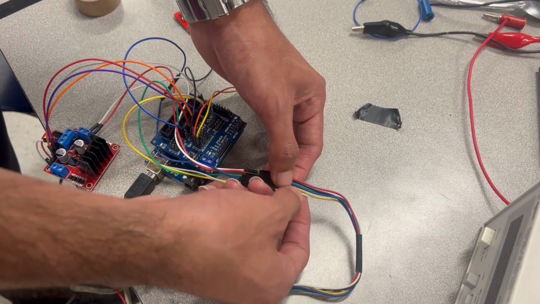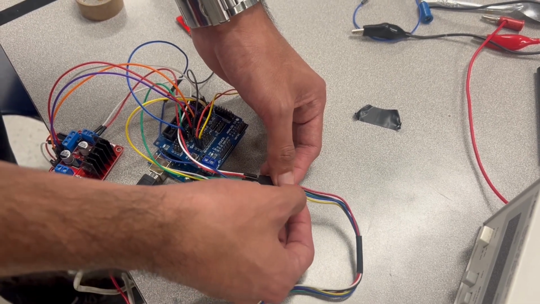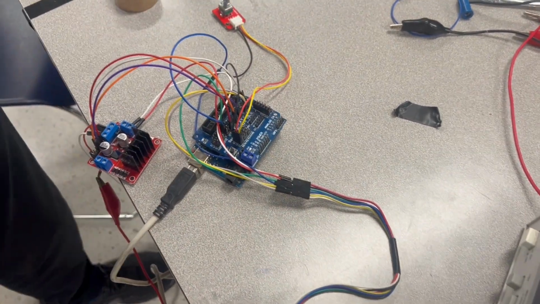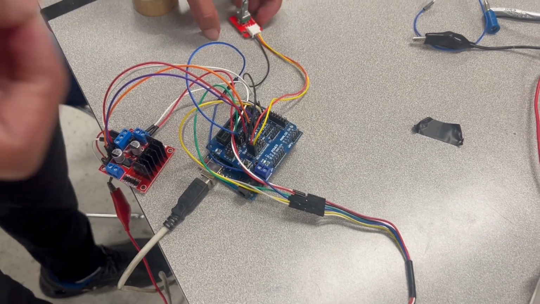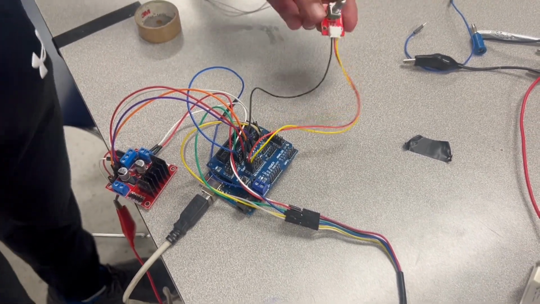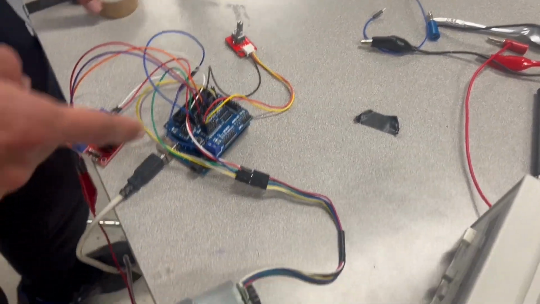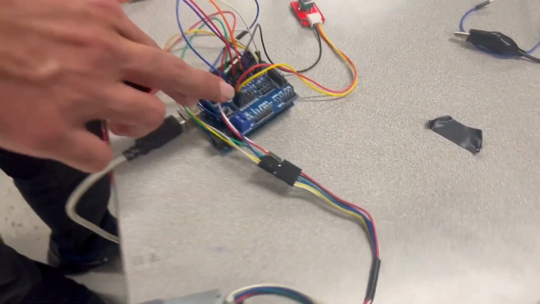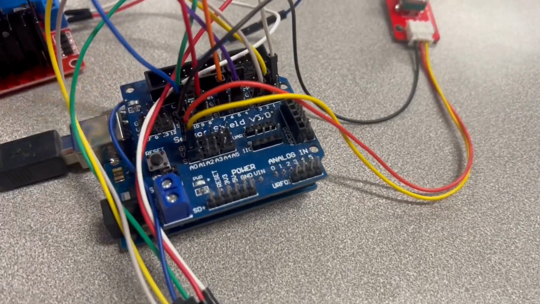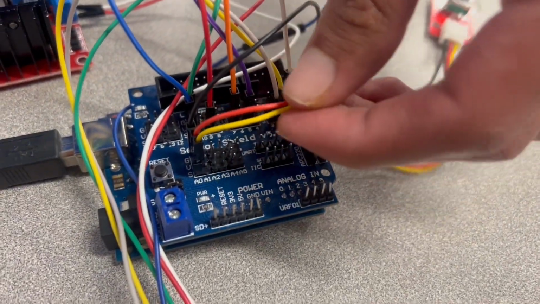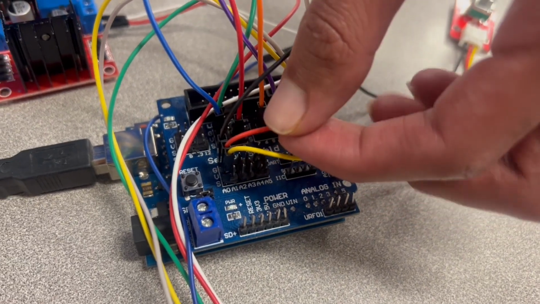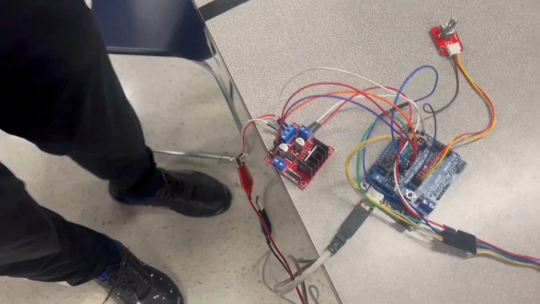Also, we have the enable A and enable B that are going to be for controlling the position of the motor. Okay, we also have this potentiometer that is connected to the analog in, the A0. Also, we have the signal cable, the voltage cable, and the ground cable.